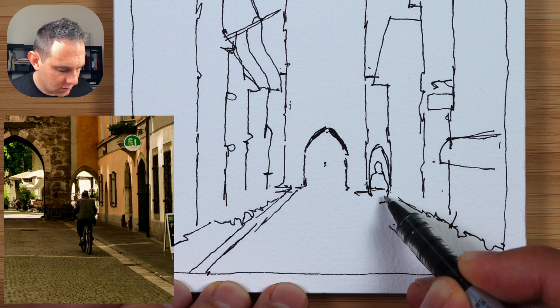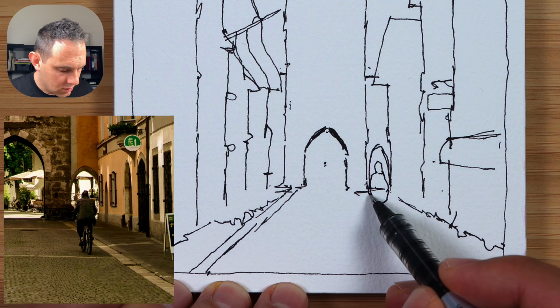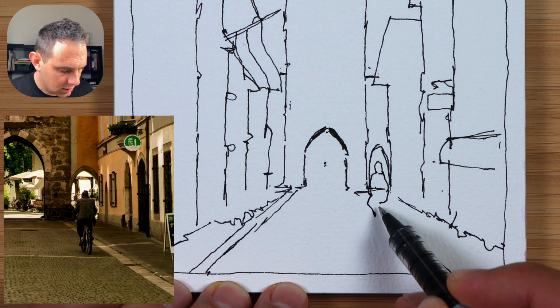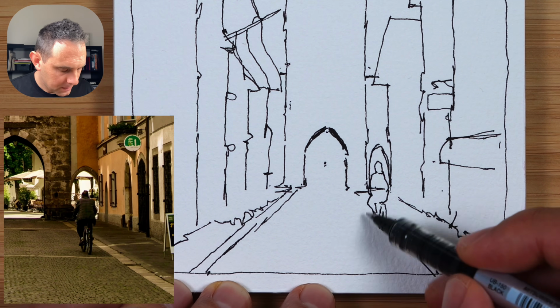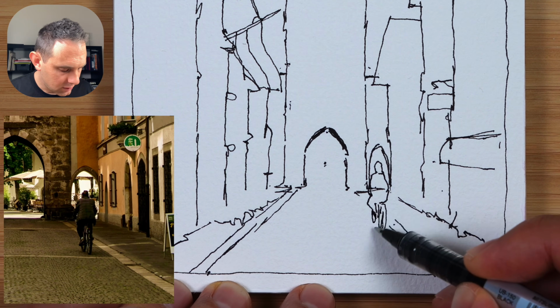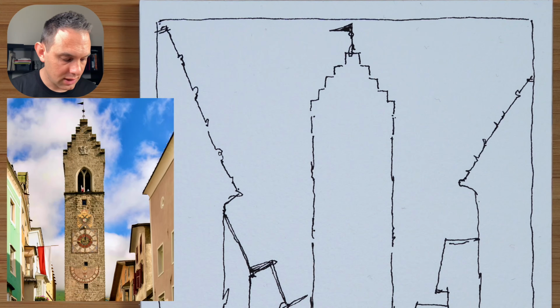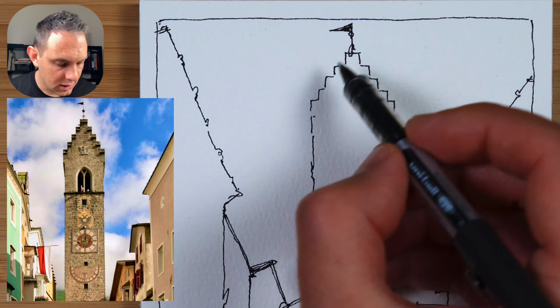It should be about 3 heads length, and then we draw the leg coming down like that, back wheel, and something there for the front wheel. It's very simple. Now I've done that, let's start with the tower up here and add some detail.